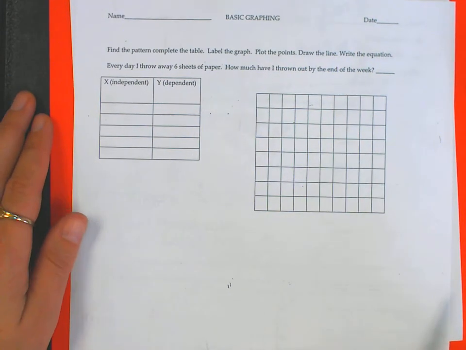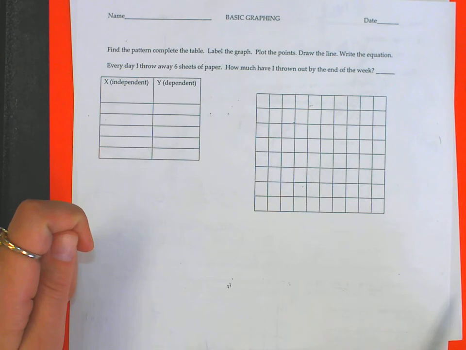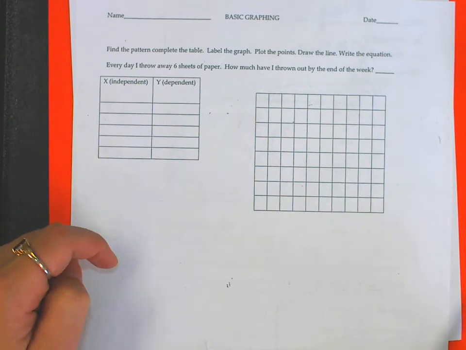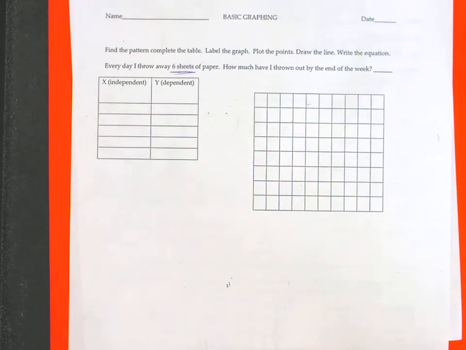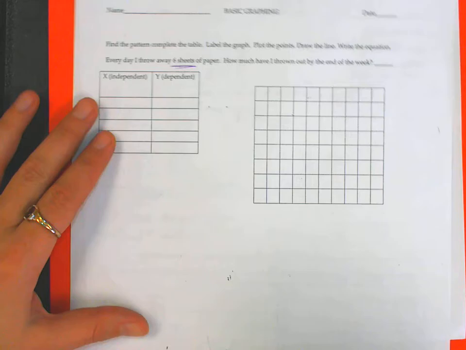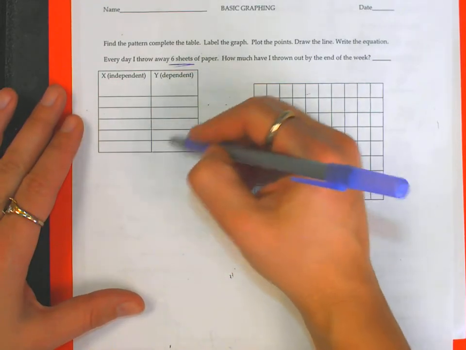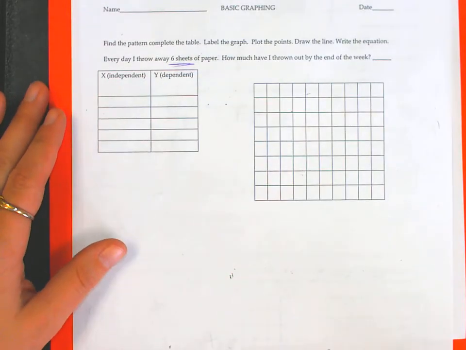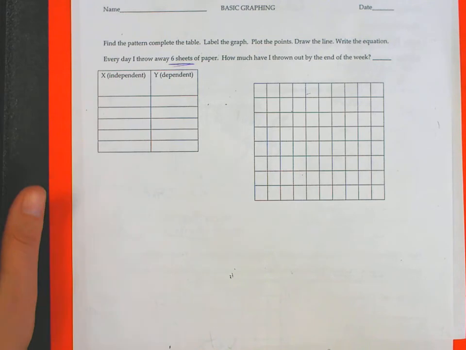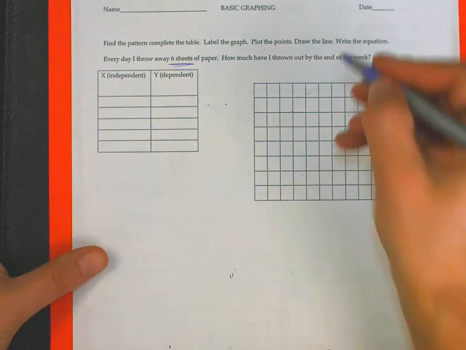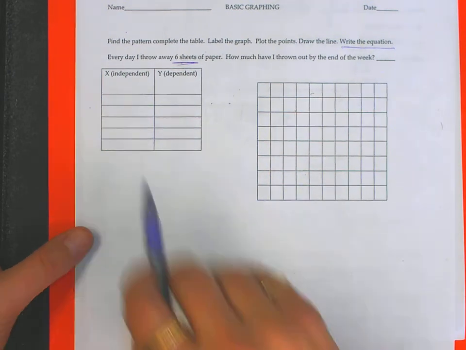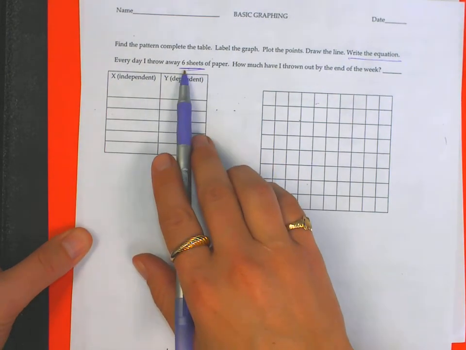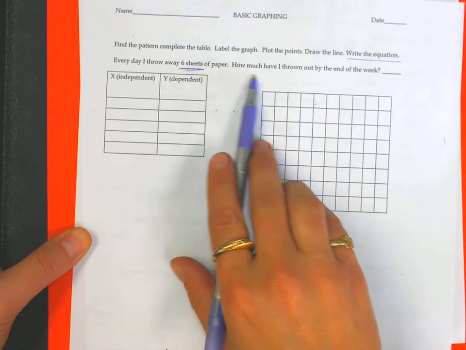Sometimes some of the numbers are written as words or they're implied. So you're going to have to look for the other number in this problem that is besides 6. And label it, y-axis, x-axis. Put your stuff in here. So find the pattern, complete the table, label the graph, plot the points, draw the line, see if you can write the equation. If you can't, you can check the answer key or we can go over it. And every day I throw away 6 sheets of paper. How much have I thrown away at the end of the week?